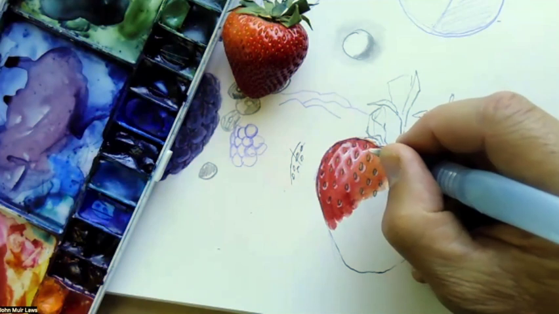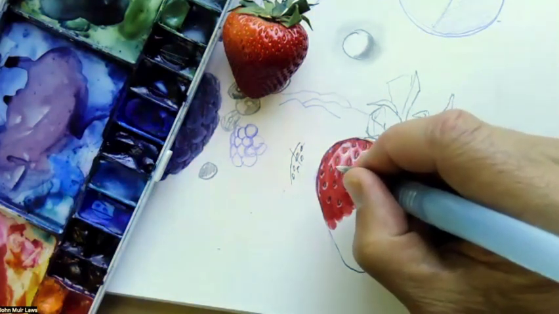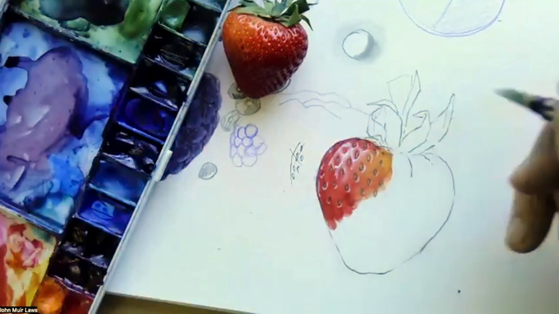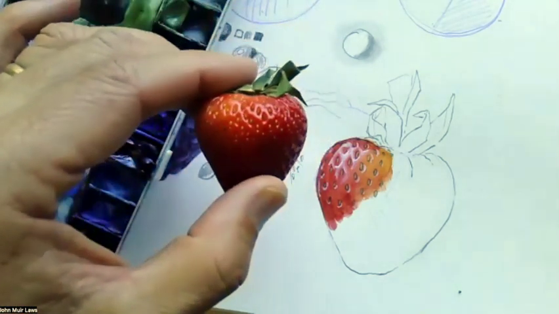Maybe a little bit here on the edge of this divot. And then I should stop before I overwork it. But that's my strategy for divots.